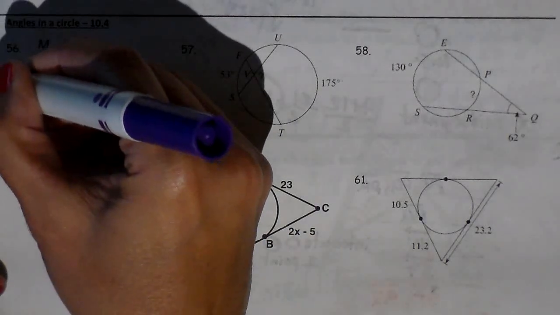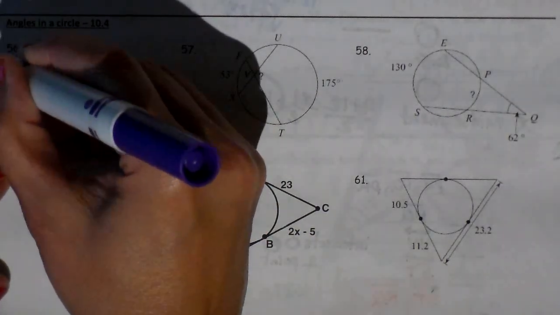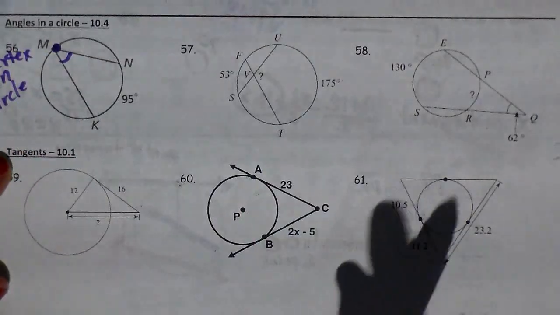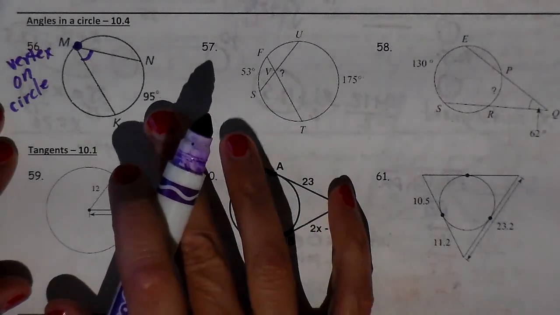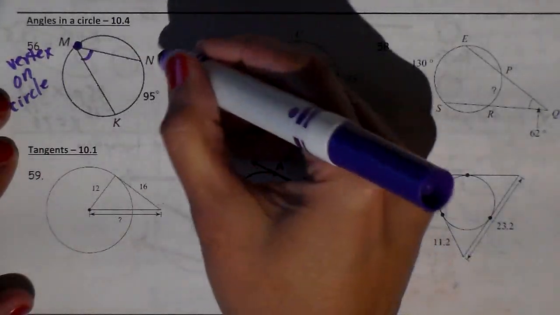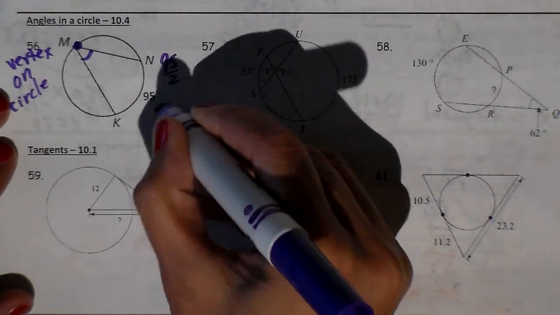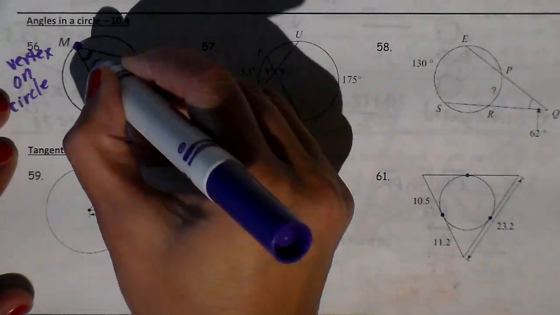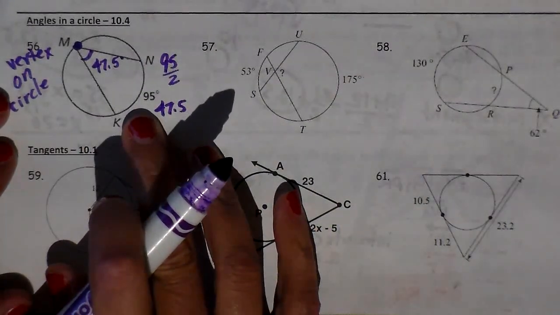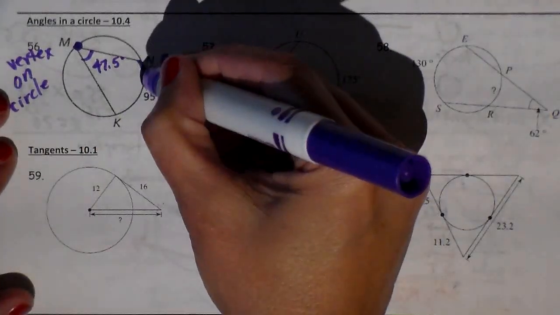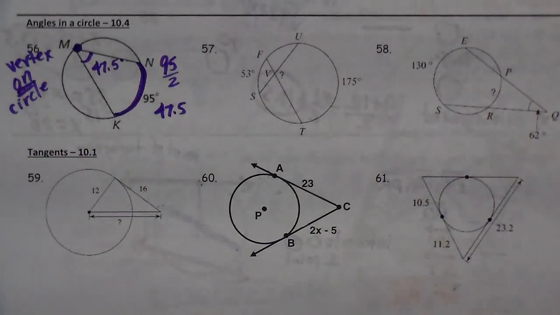And that is what we call on the circle. The vertex is on the circle. Anytime there is a vertex on the circle, the angle is half the arc. So if the arc is 95, the angle is 95 divided by 2, which is 47.5. So this angle is 47.5 degrees. It is half of the arc.